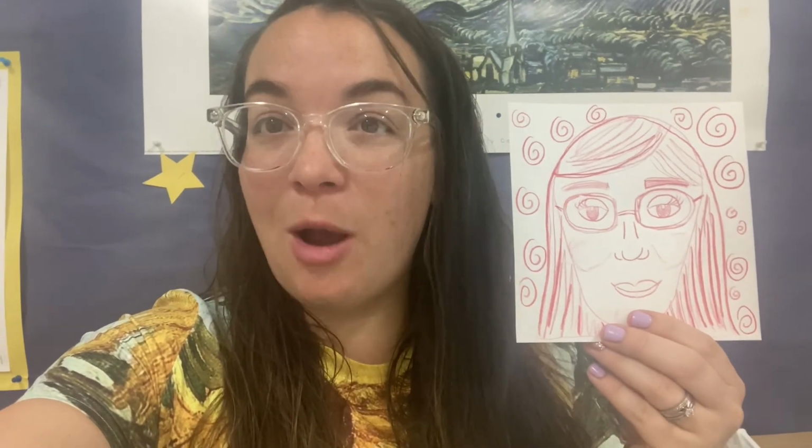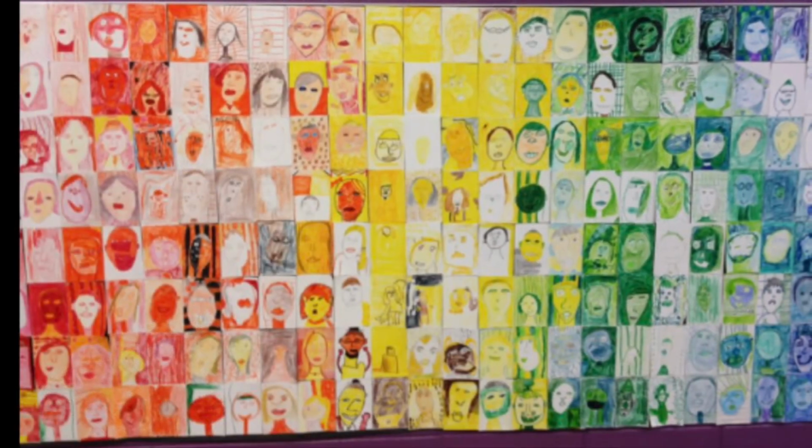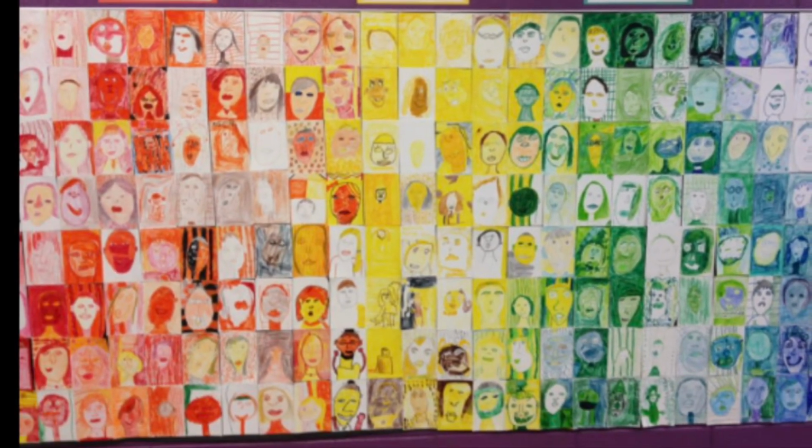Well, this is how my portrait turned out. It doesn't look exactly like me, but I tried my best and used those ideas of monochromatic and portrait, along with proper facial proportions. Can't wait to hang these up in the hallway and see our wonderful rainbow of faces.